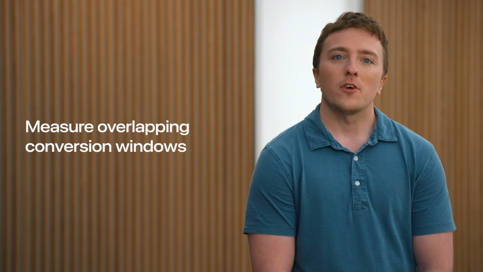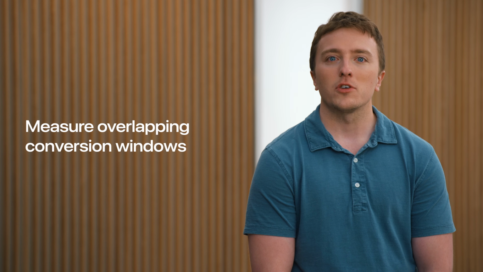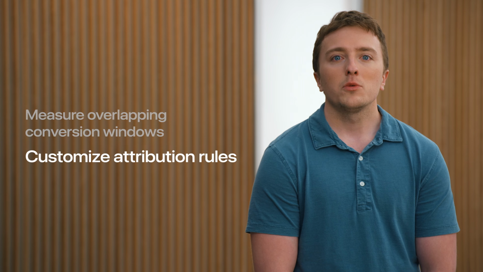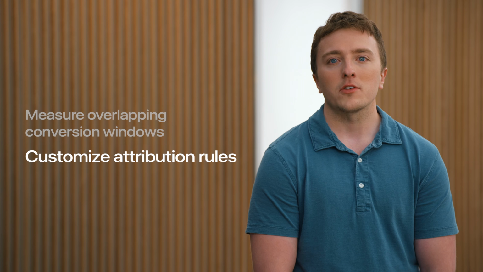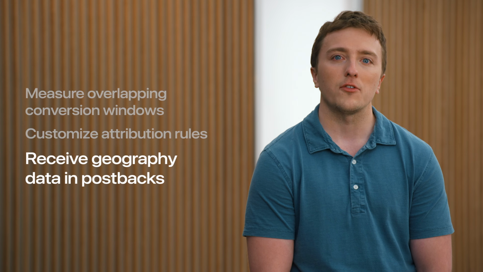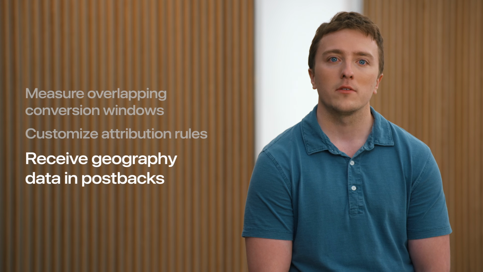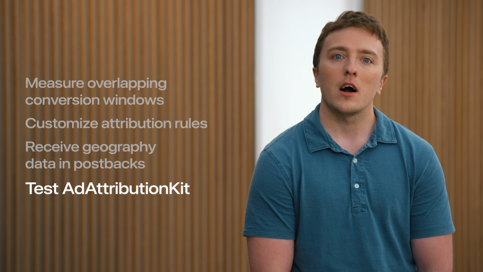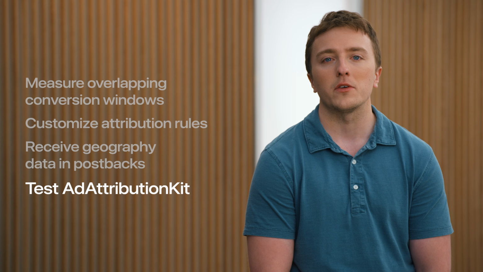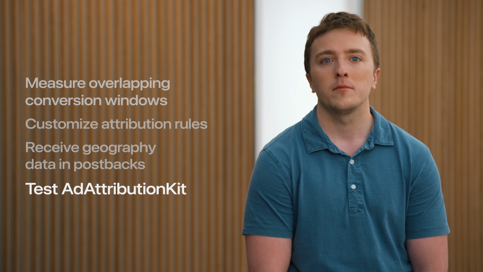We've divided this talk into 4 parts. First, I'll cover conversion tags, which enables you to measure overlapping re-engagement conversions inside of your app. Yuchi will then give a breakdown of how you can customize attribution rules for your app and discuss new geography data we've added to postbacks. And finally, I'll wrap up with how to test your AdAttributionKit implementation with new testability in the iOS settings app.